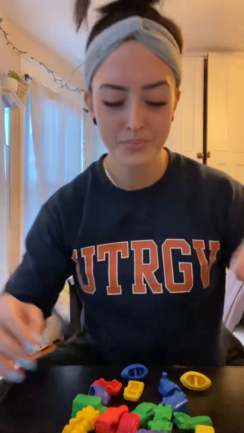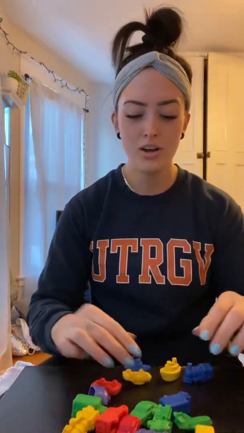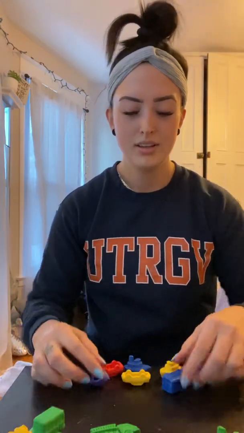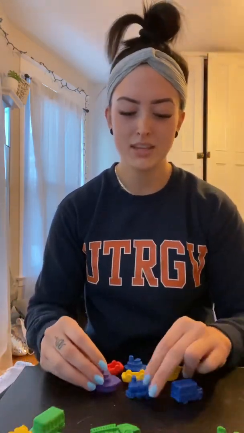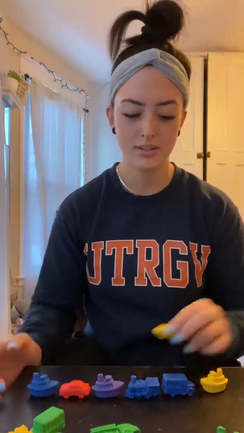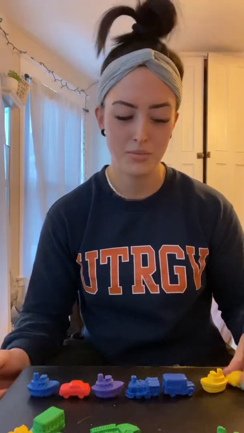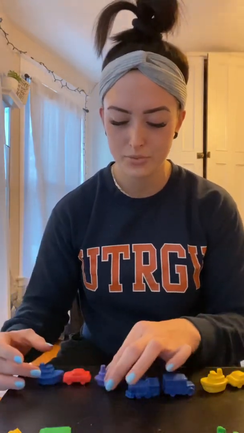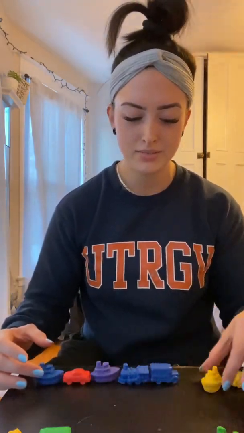So now we're going to look, it's kind of hard to, there we go. So I have all of these different little vehicles, things you can ride on. I'm going to line them all up, kind of like you're going to school in the morning, except you don't have boats in the middle of the road, hopefully. So let's go ahead and count the ones we have right here.